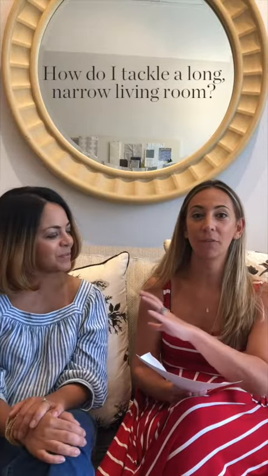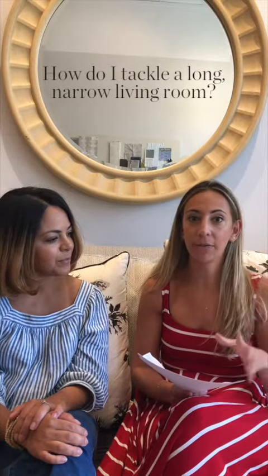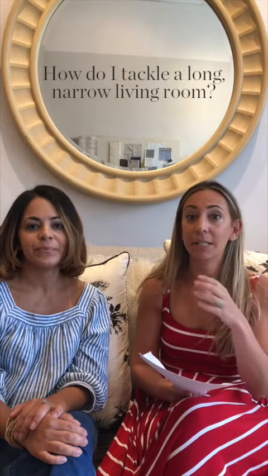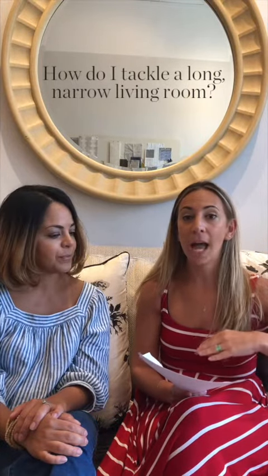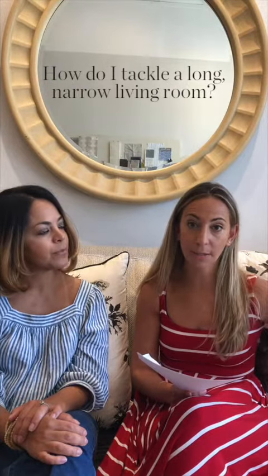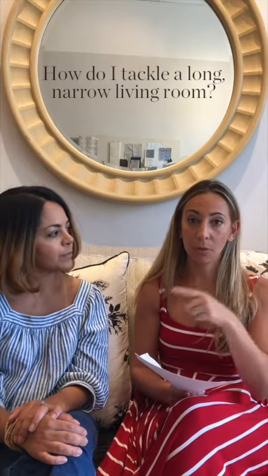Oftentimes, instead of treating it as one very big room, we'll treat it as kind of like 2, maybe 3 mini rooms within that. So think of them as different sections of the room. And we like to bridge between the 2 or 3 sections with some kind of piece of furniture that can float between each zone.